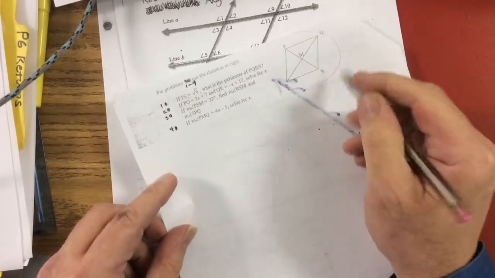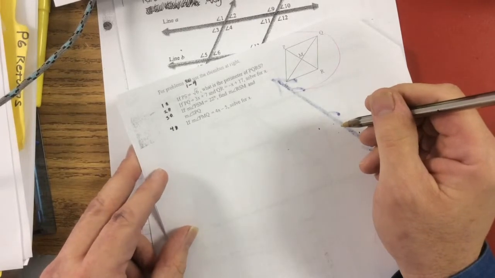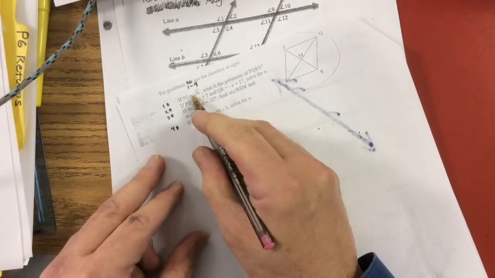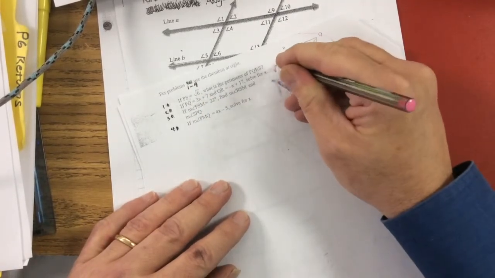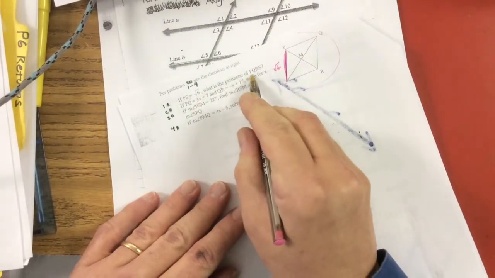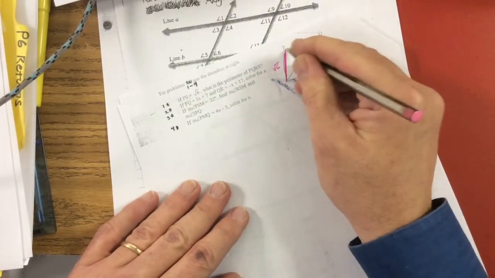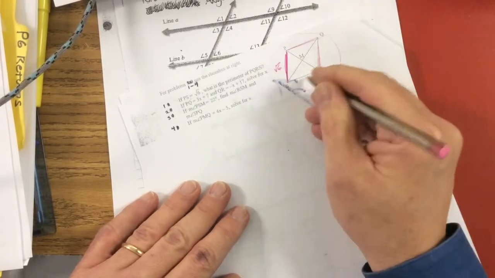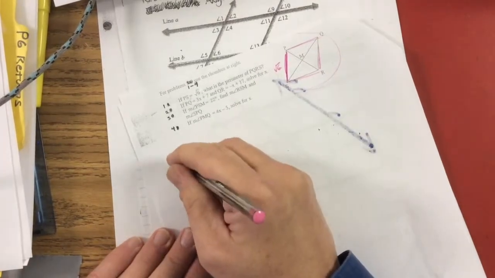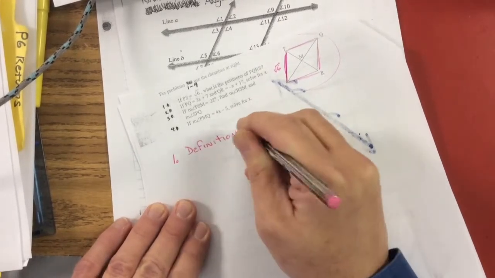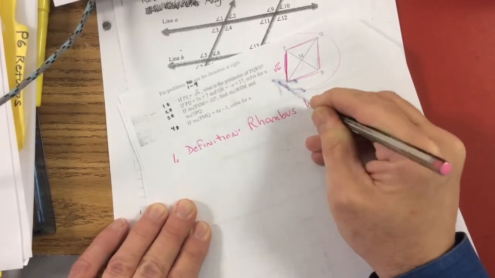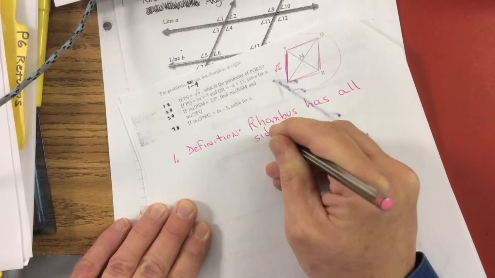There were two different versions of the test. One of them had a rhombus for you to do quadrilateral problems with. If PS is equal to the square root of 6, so here's PS, and it is the square root of 6, what is the perimeter of PQRS? Perimeter is the distance around the outside of the shape. What do we know? Well, we know that by definition, a rhombus has all sides congruent.